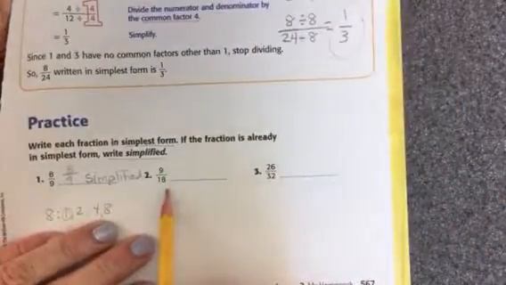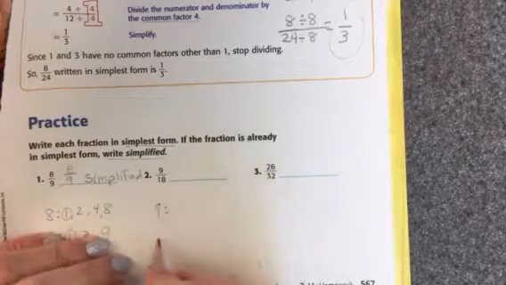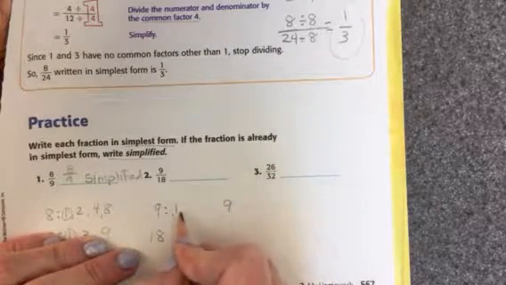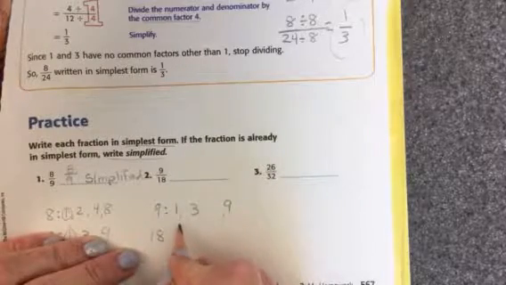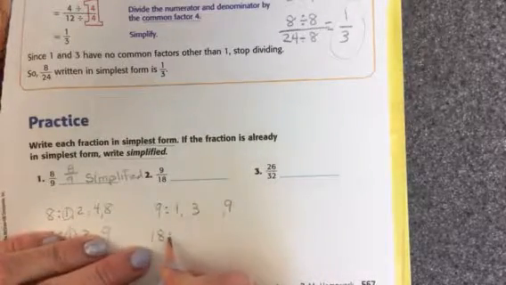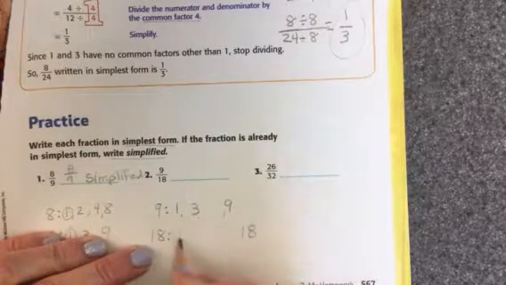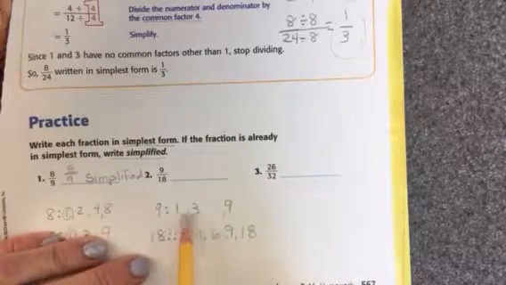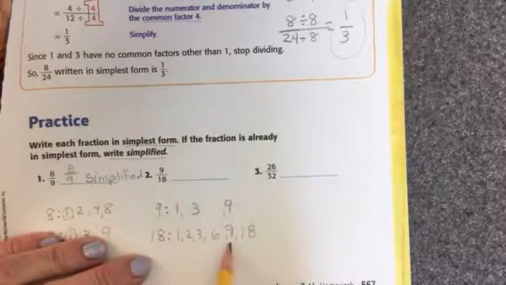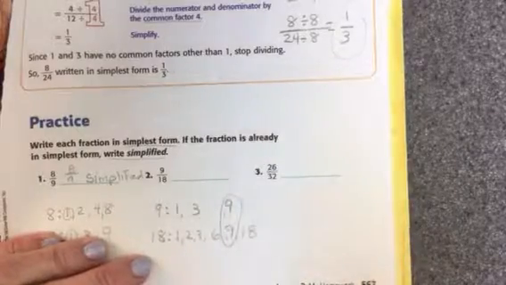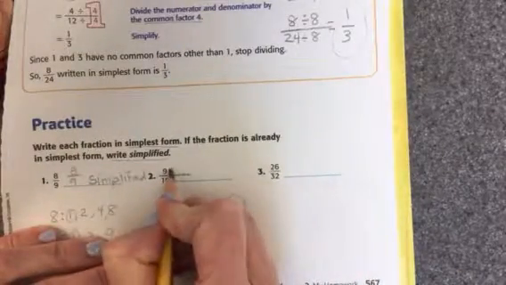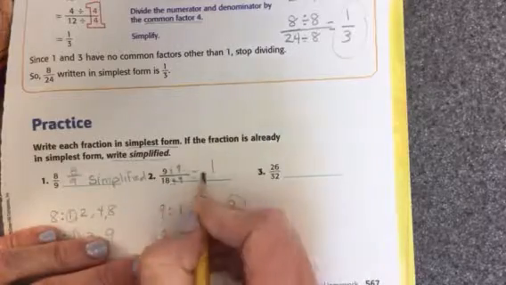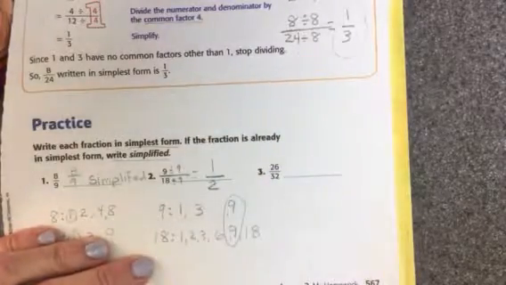All right, let's look at 9/18. I'm going to write down the factors of 9. 1 and 9. 2 won't go into 9. 3 and 3. So there's my factors, 1, 3, and 9 of 9. And now I'll write my factors of 18. 1 and 18, 2 and 9, 3 and 6. Okay, I'm going to look for factors. They're all similar here, 1, 3, and 9, but I need the greatest common factor. The greatest common factor is 9. So I'll extend my fraction bar and divide by 9, and divide by 9. 9 divided by 9 is 1, and 18 divided by 9 is 2. So my answer is 1/2.